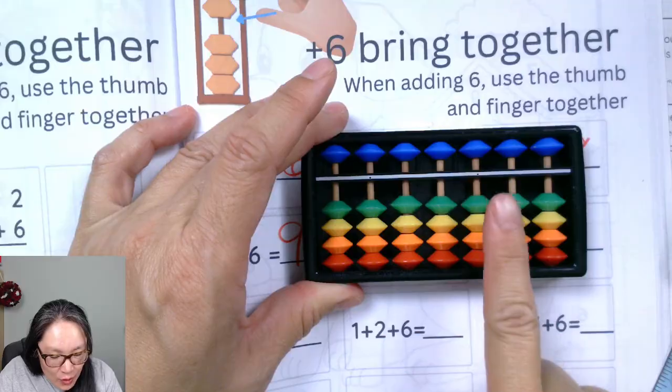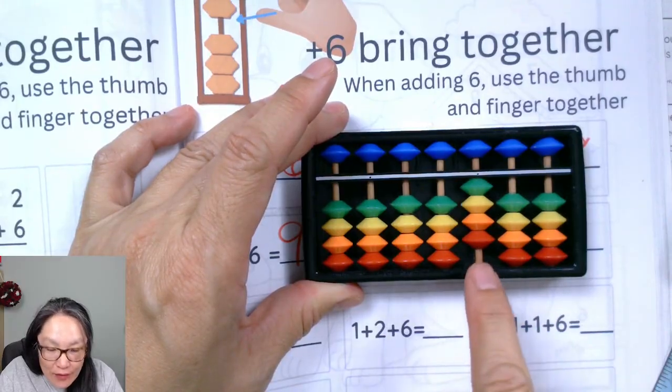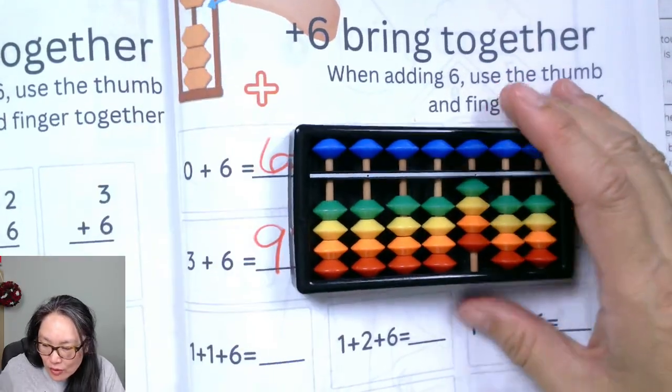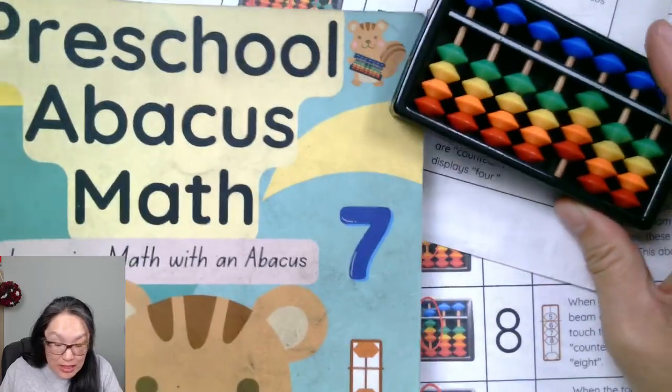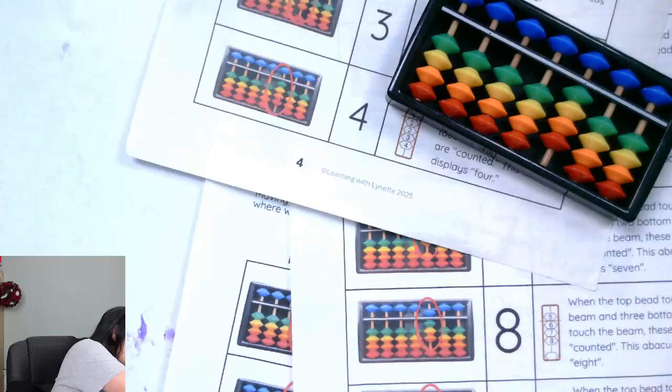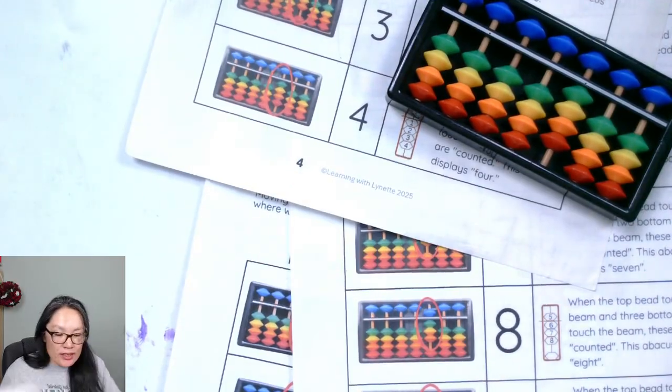Now, why? The question is what happens when there's not enough? I want to add 4. I'm going to add another 4. Well, this is where another book comes into play. Guess what? I have another book. Why do we do this? Because we need to understand that we don't have enough beads.